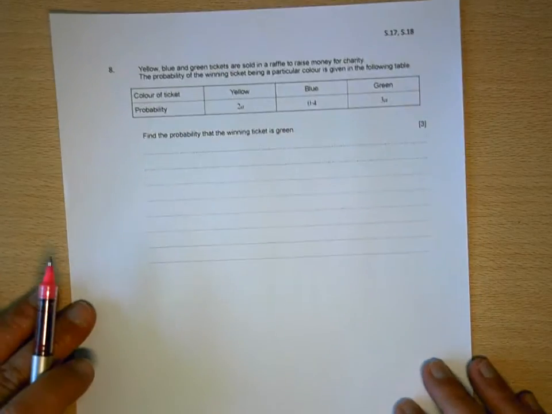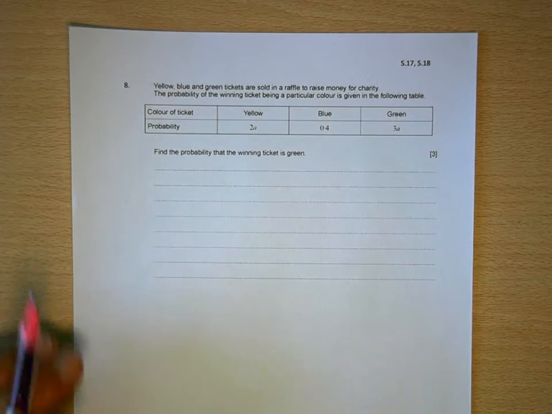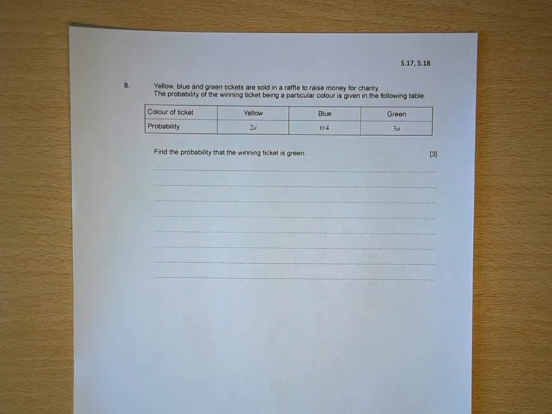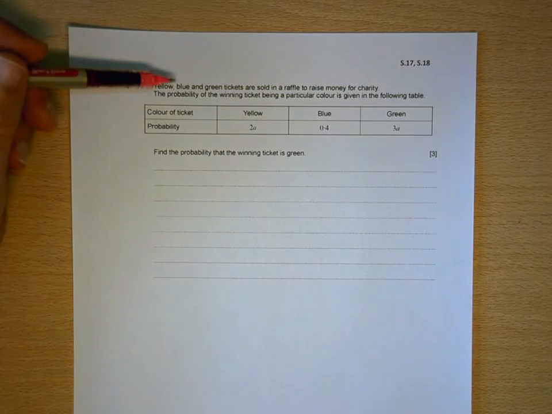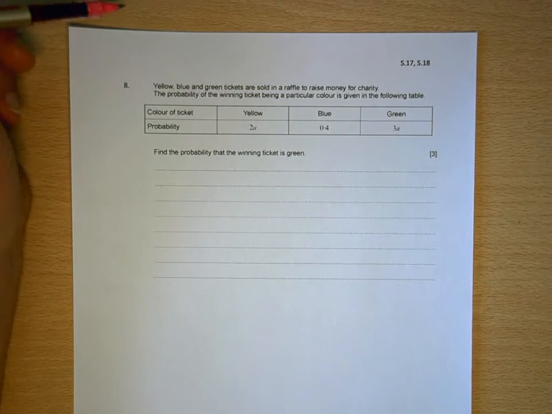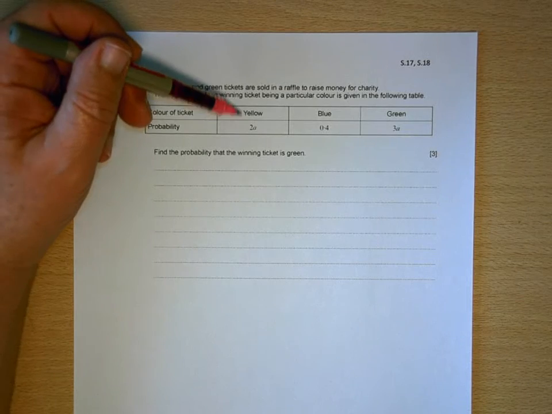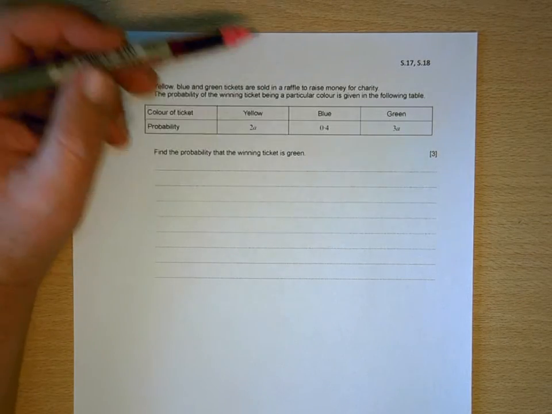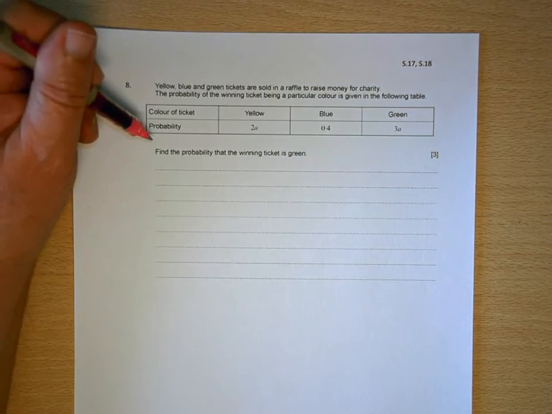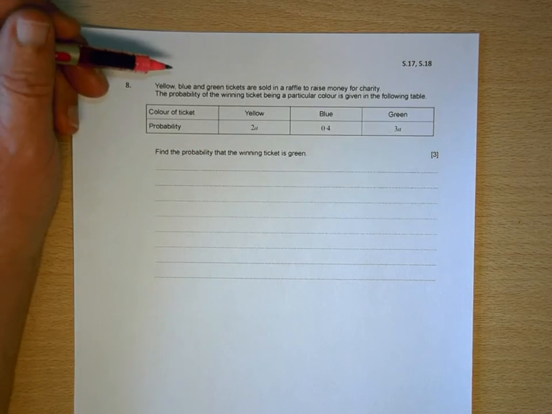And then finally, question 8. Yellow, blue and green tickets are sold in a raffle to raise money for charity. The probability of the winning ticket being a particular colour is given in the following table. So yellow, chances 2A, blue 0.4, green 3A. Find the probability that the winning ticket is green.